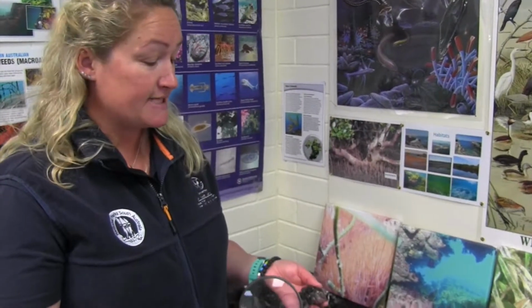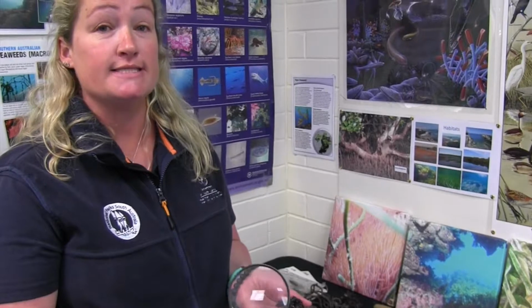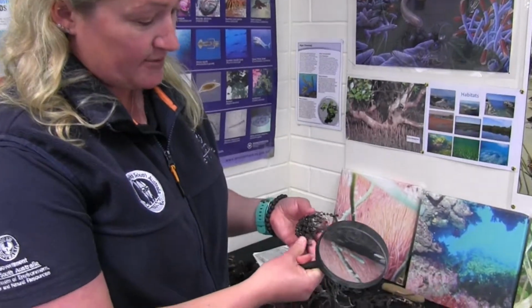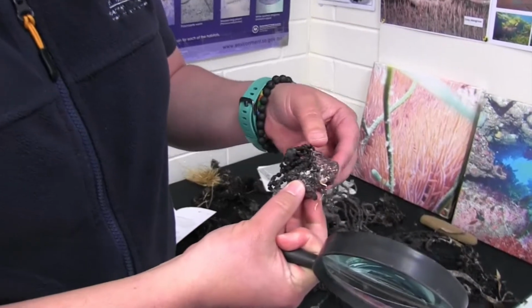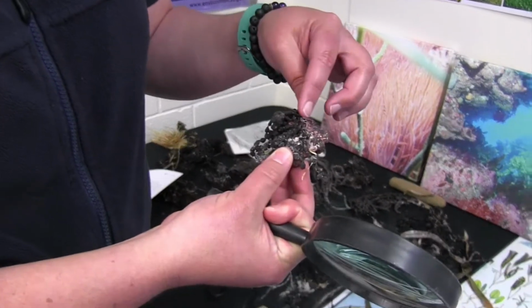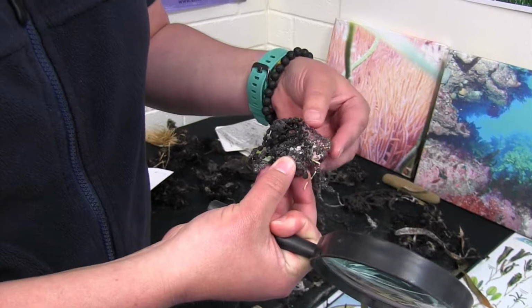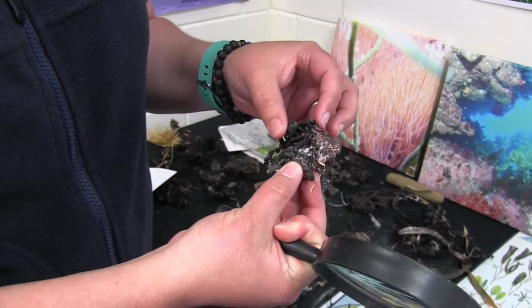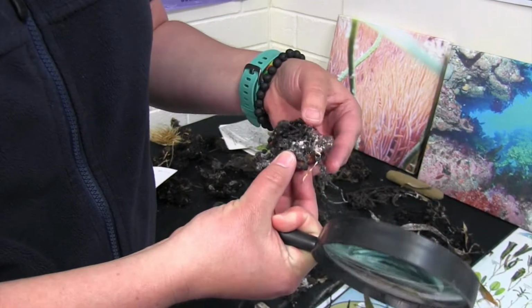So another one of the habitats we have in our marine environment is seaweed or macroalgae. Now seaweed and macroalgae are quite different to the seagrass that you saw before. So seagrass are a true plant. They have roots that go into the sand, so they bring up their nutrients through their roots. Seaweed is quite a bit different. I've got a little sample here. You can see the rock underneath and it has a little holdfast that actually holds onto that rock. So they don't actually have roots, they have a holdfast so they hold onto the rocks.